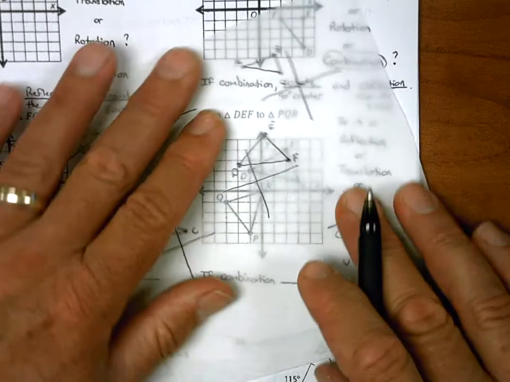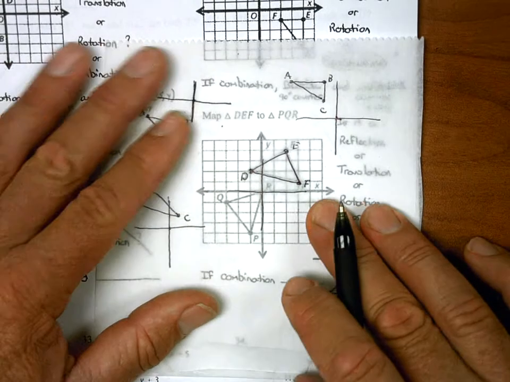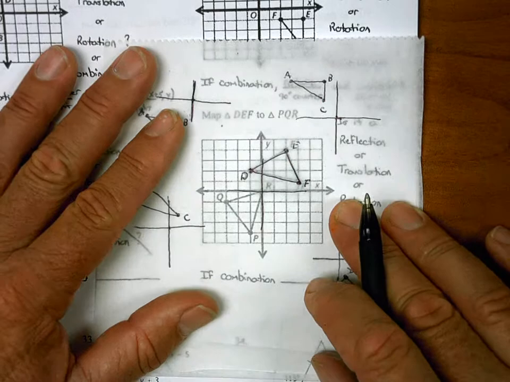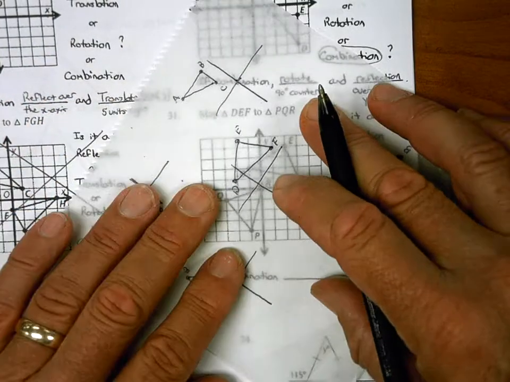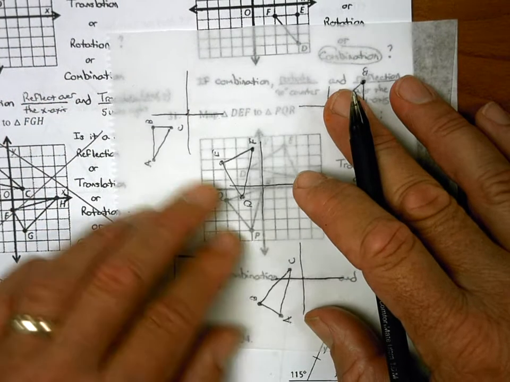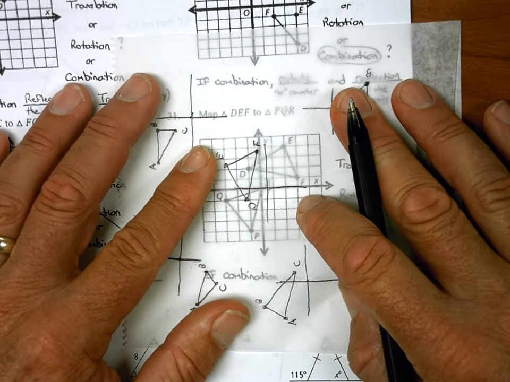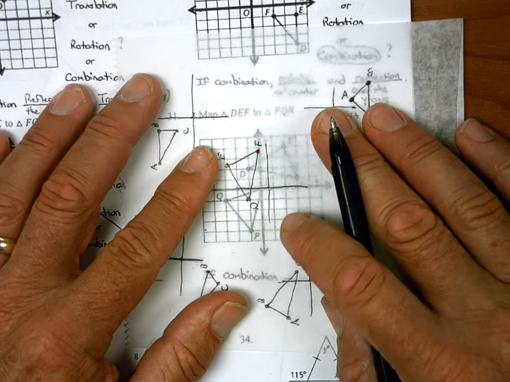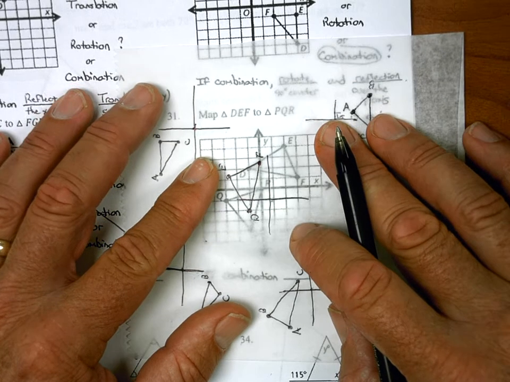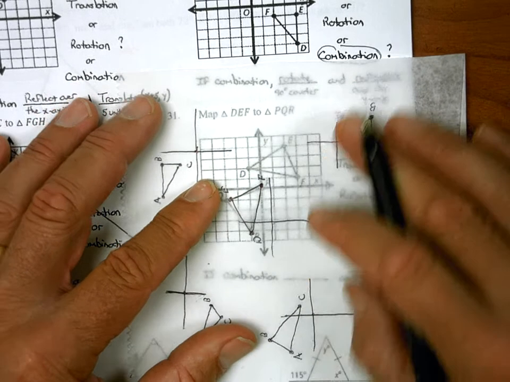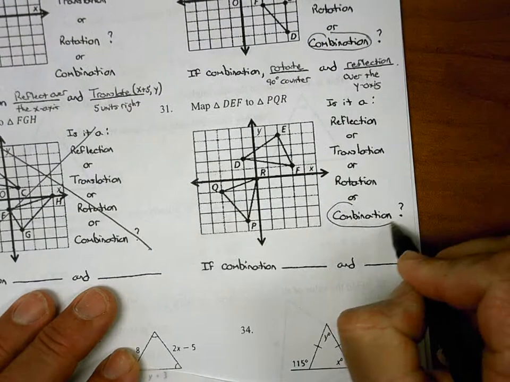Okay, so once again, we're starting here. I know it's not the easiest thing to see, but we're going to rotate it 90 degrees counterclockwise, and then we're going to translate the shape 1 to the right, and then 1, 2, 3 units down. Okay, so this is going to be a combination.